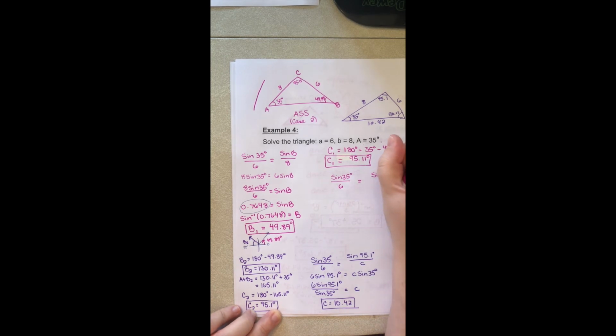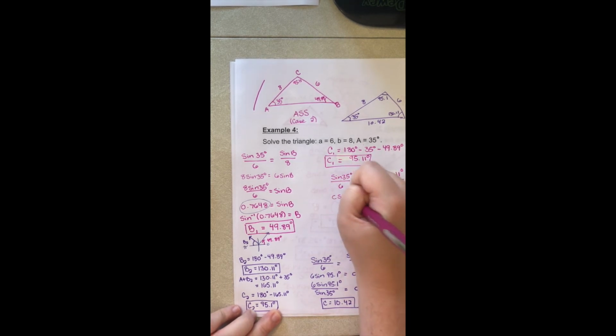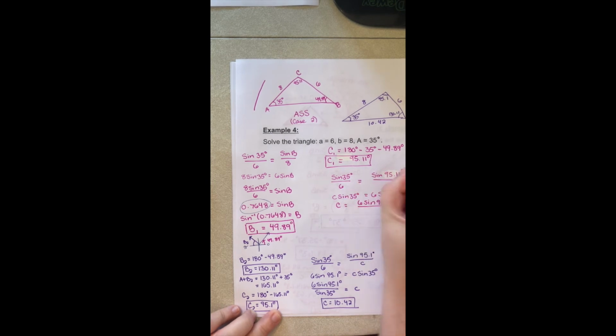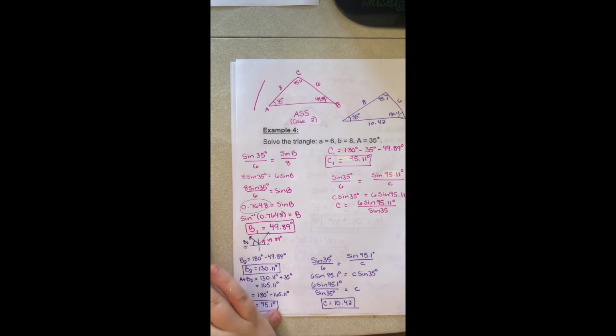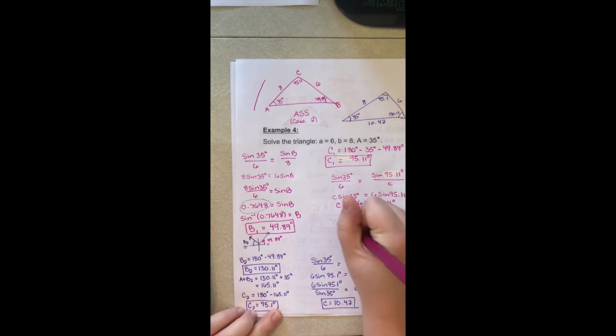Equals sine of 95.11 degrees over C. So C sine 35 degrees equals 6 sine 95.11 degrees. Divide by sine of 35, so C equals 6 sine 95.11 degrees divided by sine of 35. Plug it into your calculator, sine 95. And you get out the value of side C, which would be 10.41.